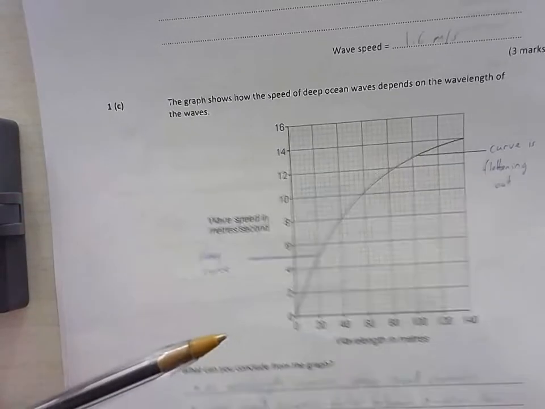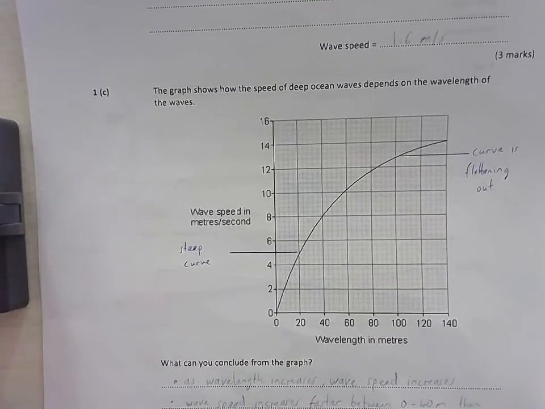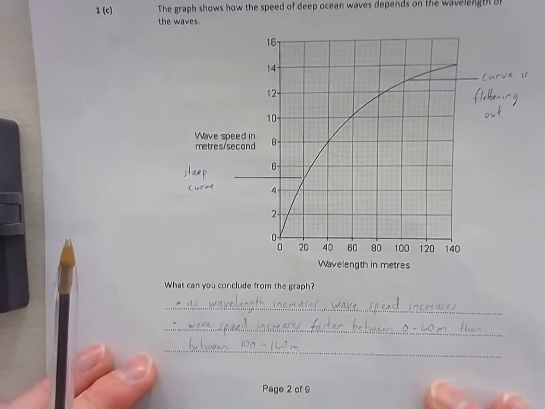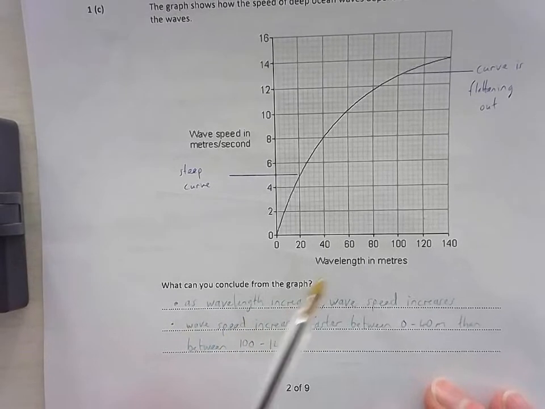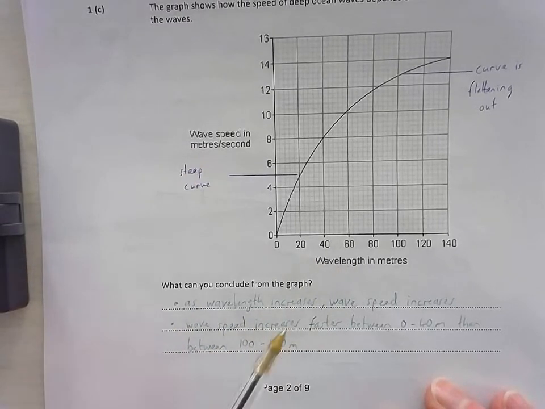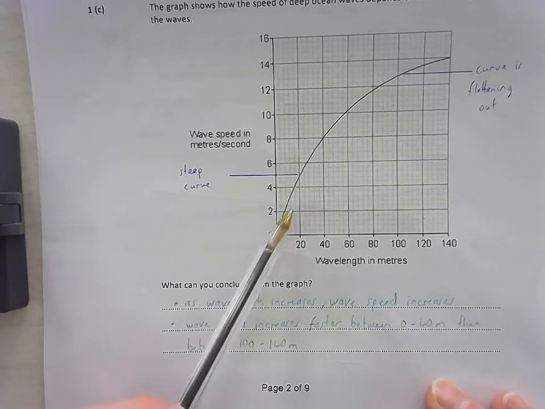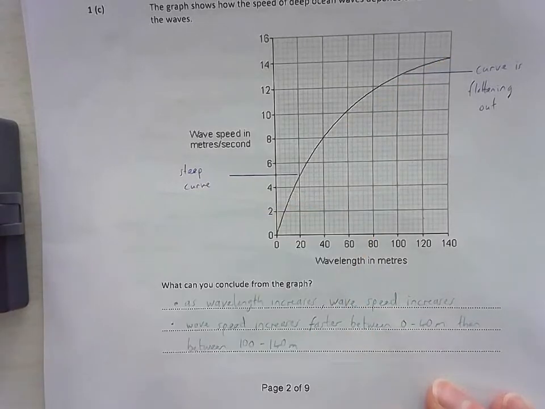And that's the 2 things we really have to describe and conclude from the graph. So the first key point, what this graph is showing us, the relationship between wavelength and wave speed, is that as the wavelength increases, the wave speed increases. That's key point number 1, and we can see that from the fact that the line is going up.